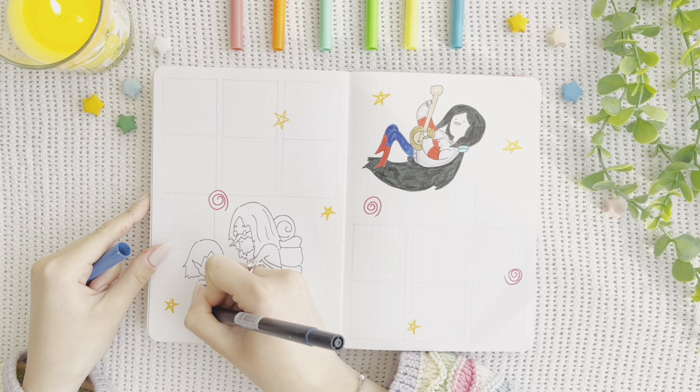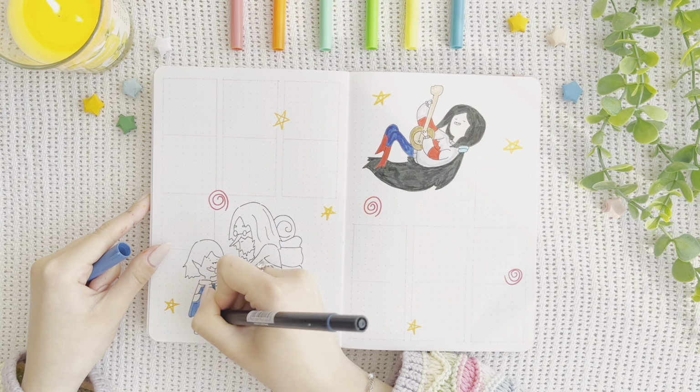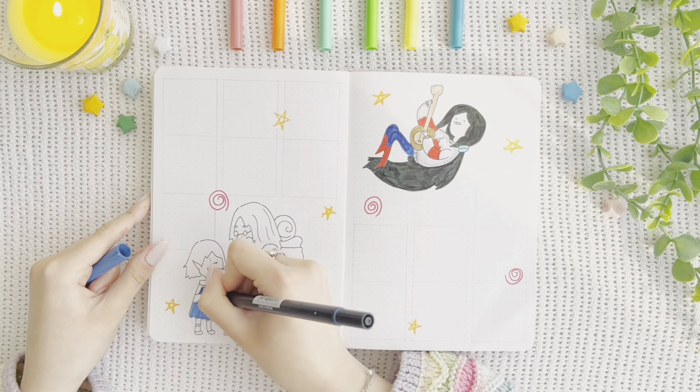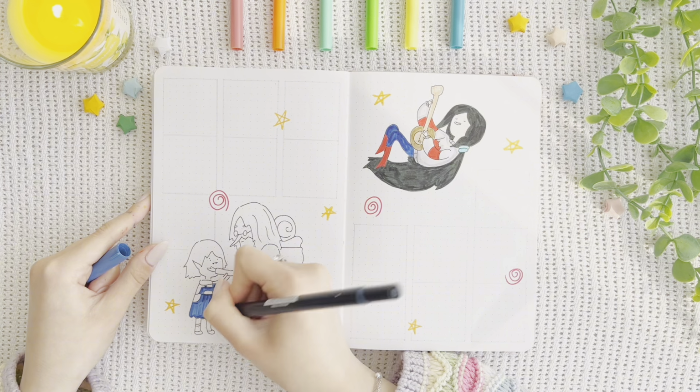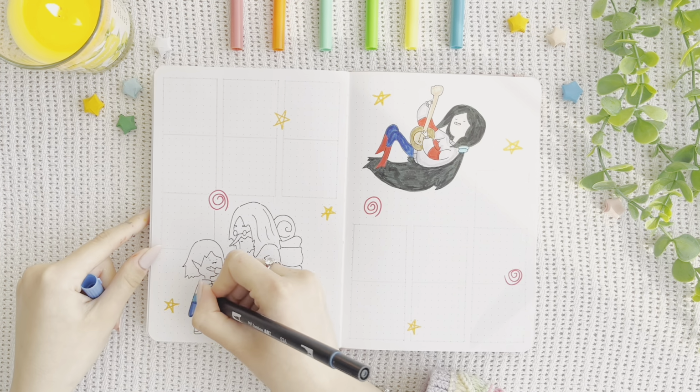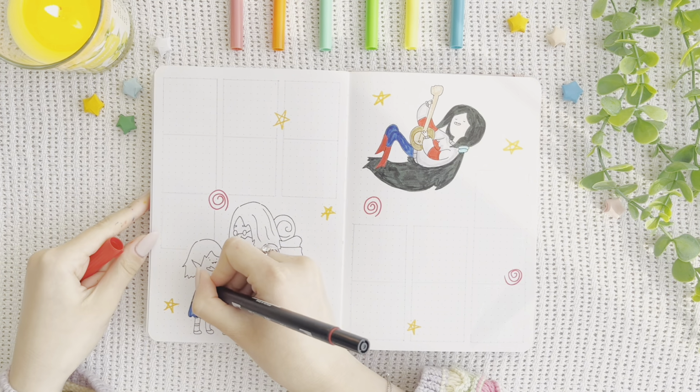I really love the small version of Marceline, and I think the sun knew that because it decided to come out right now, and I thought it was so pretty. I wish it was like that for the entire video.